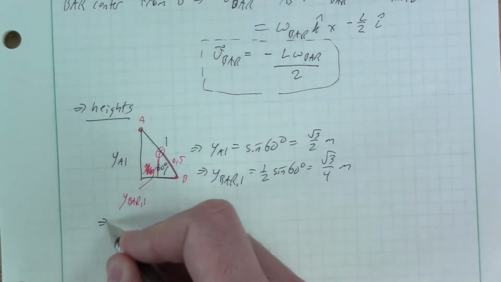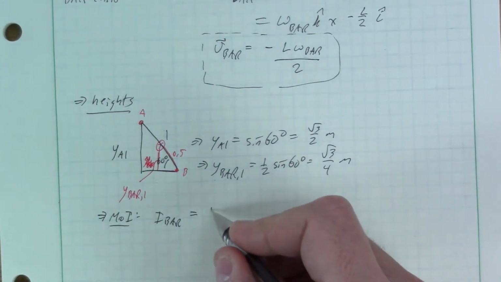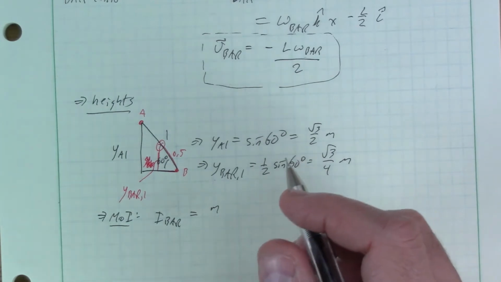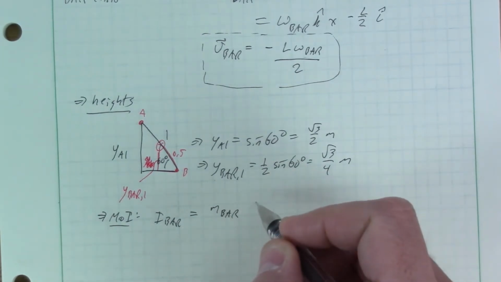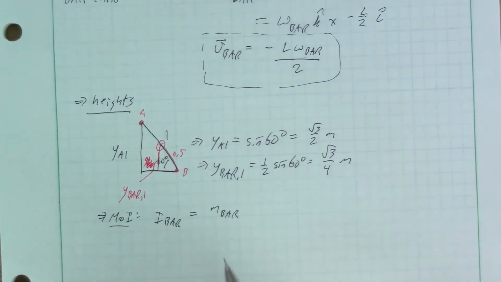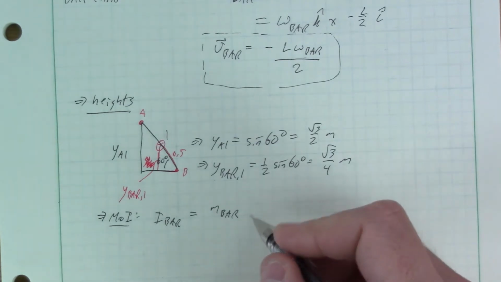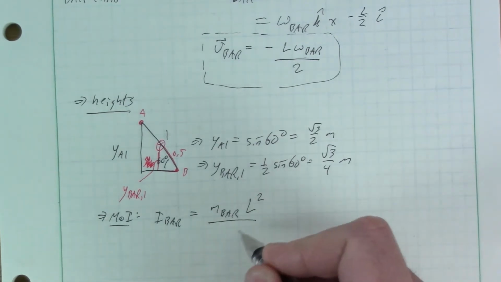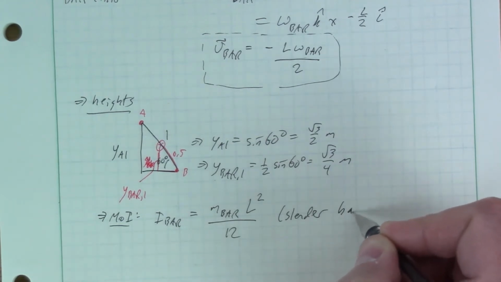Okay, moment of inertia, I bar. This is about its center of mass, so this is the mass of the bar, m bar, L squared over 12, slender bar.